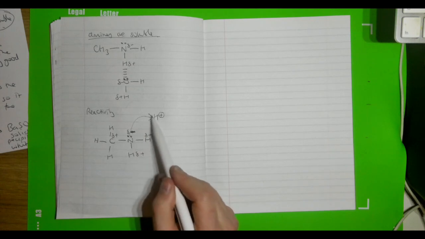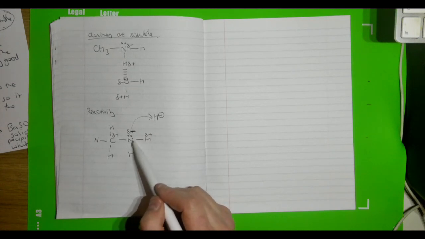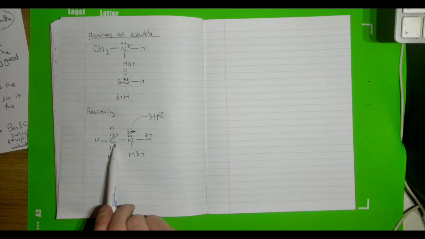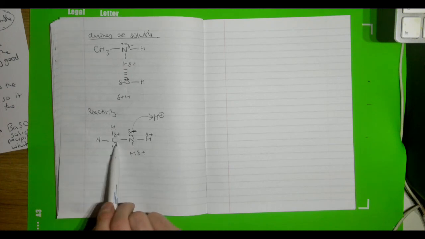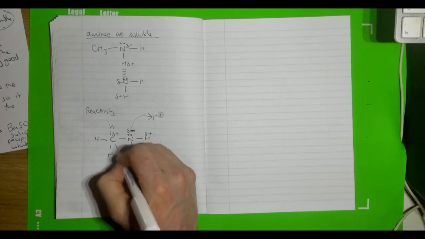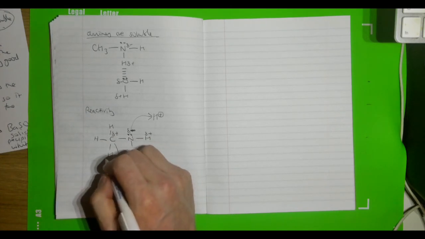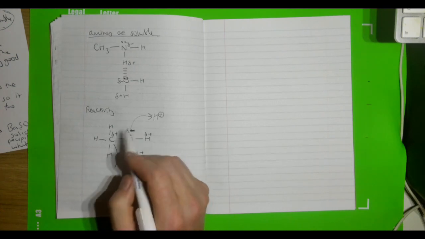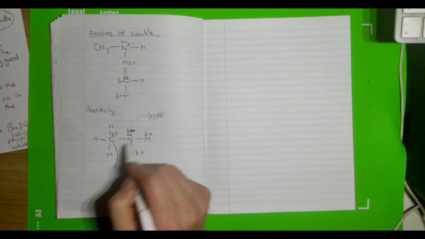The next reason why they're reactive is nothing to do with the nitrogen here. Well, it's a consequence of the highly electronegative nitrogen, because that highly electronegative nitrogen pulls electrons away from the carbon here, it leaves the carbon very, very positive, which means that amines can act as a nucleophile as well. So it can actually attack the carbon as well.